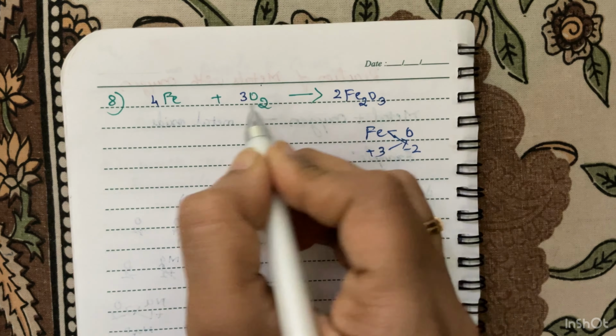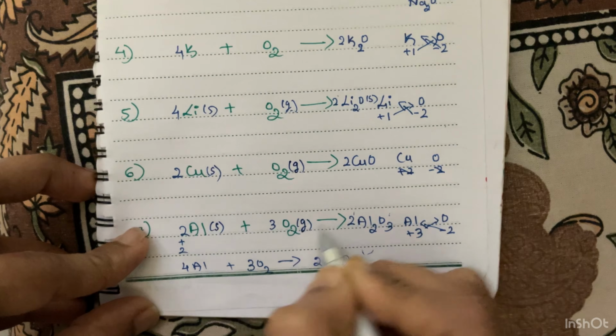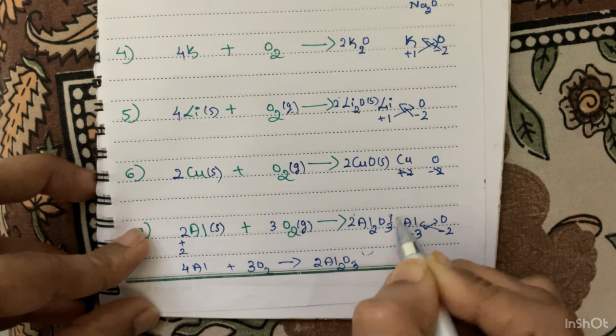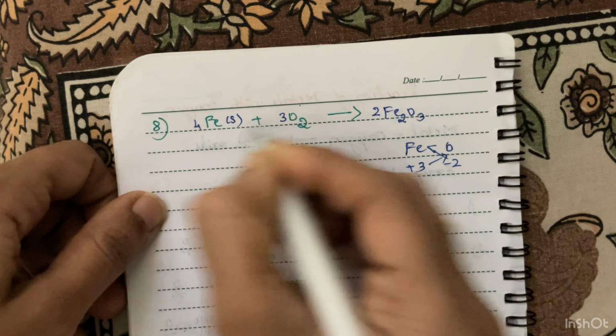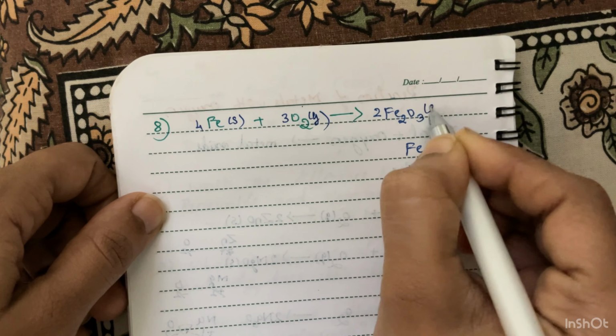I forgot to mention the states of matter here. This is gas, solid, gas, and this is solid, and here it is also solid. And here solid, gas, and this is solid.